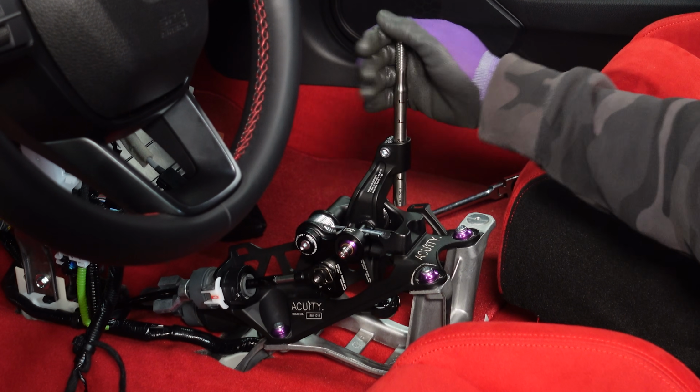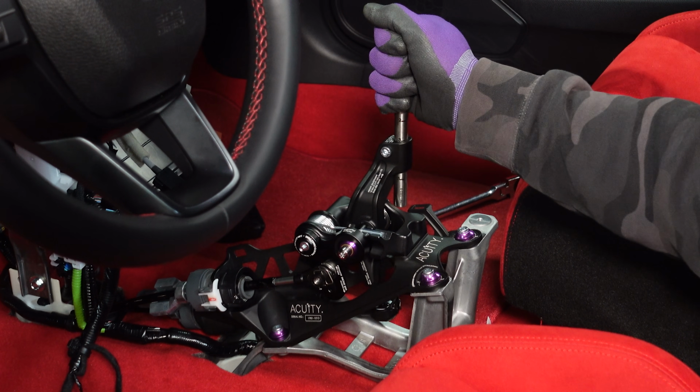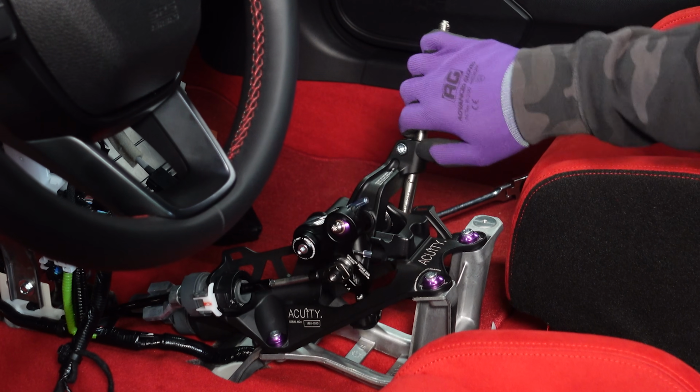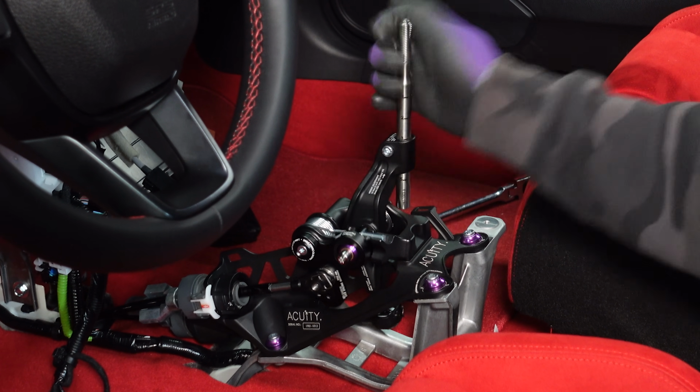Some make the mistake of assuming that the move to shifter cables was a downgrade for shift feel, but a well-designed shifter and shifter cables can deliver a shift just as accurate and satisfying as a direct-mounted rear-wheel drive shifter like what's found in the S2000. It's true that an unmodified OEM cable shifting setup can leave a bit to be desired, but with some carefully chosen mods, you can have shifts that will make track days and even your daily commute a lot more enjoyable.